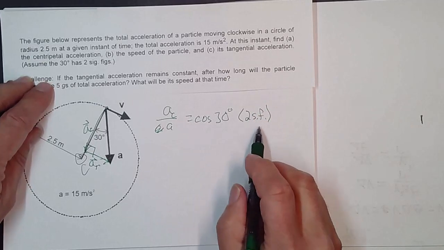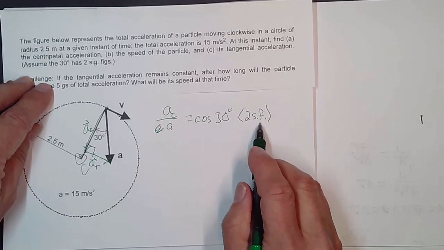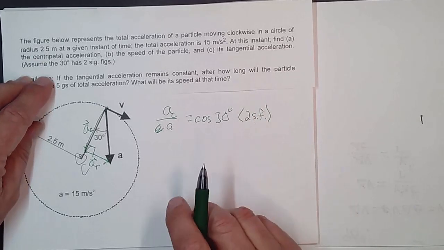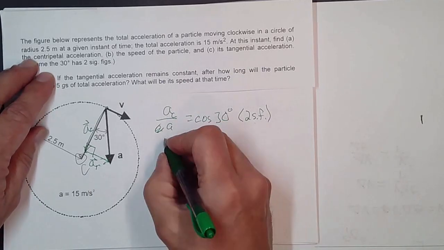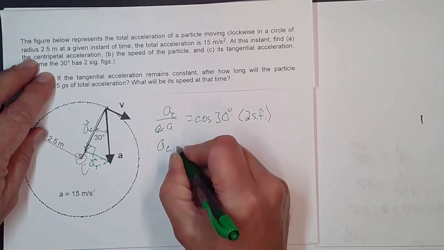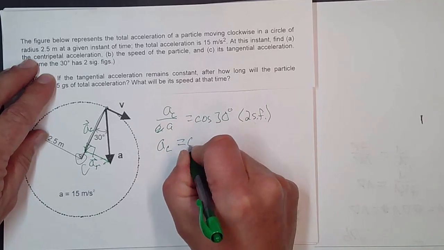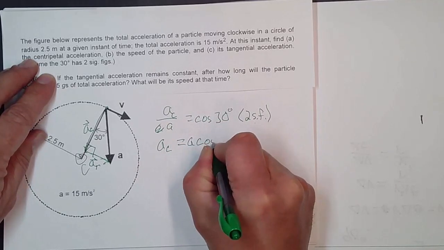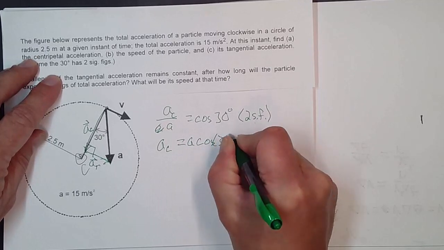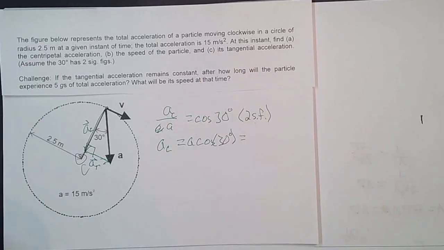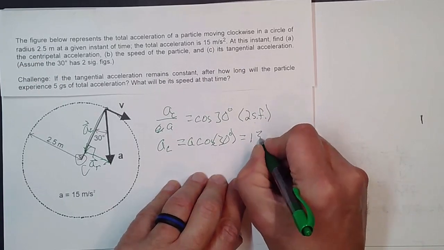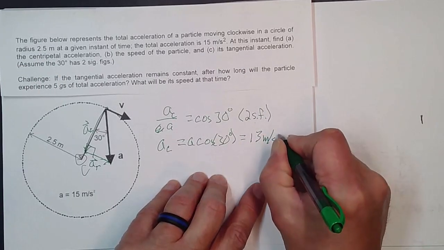By the way, when I'm grading things, if you see the symbol SF on there, that means your significant figures are astray. Anyway, the centripetal acceleration will be a cosine of 30 degrees to 2 significant figures. A is 15. It'll be 13 meters per second squared.